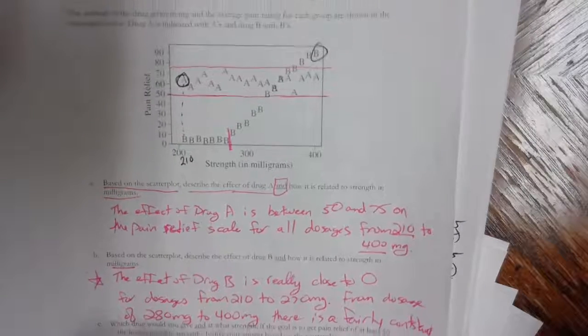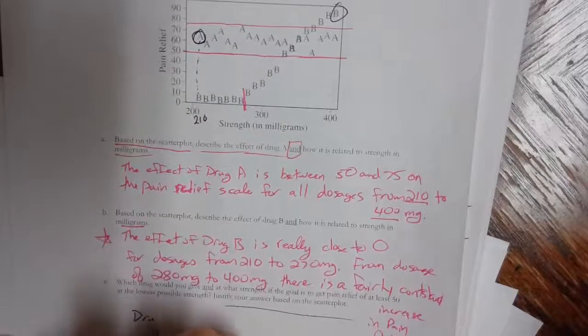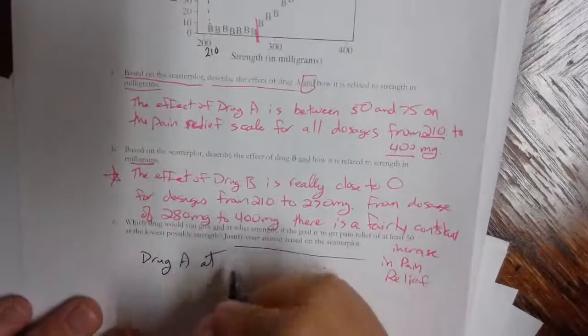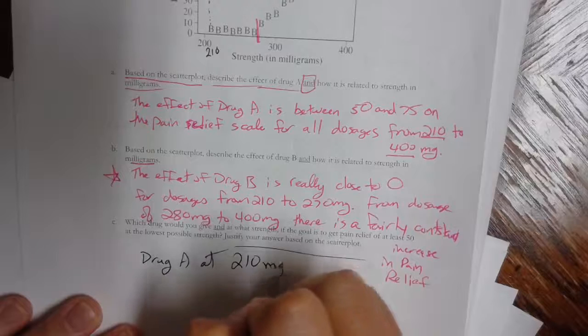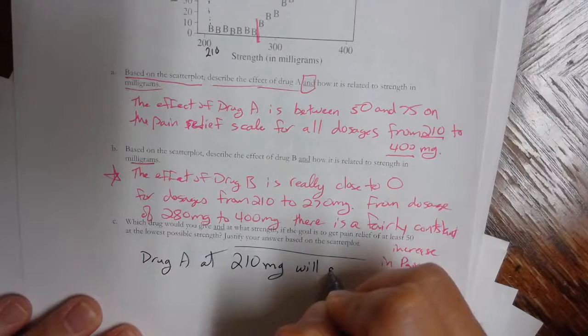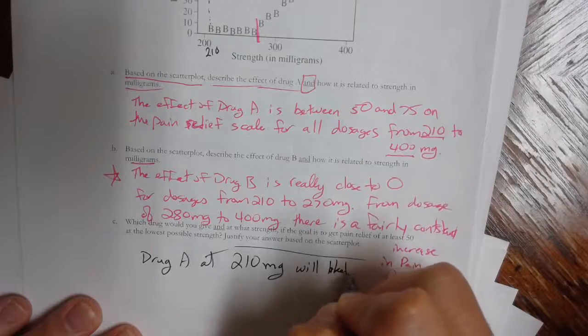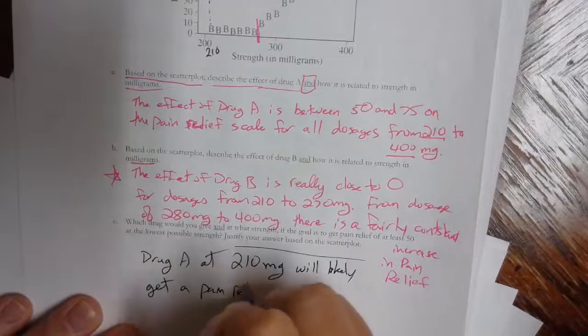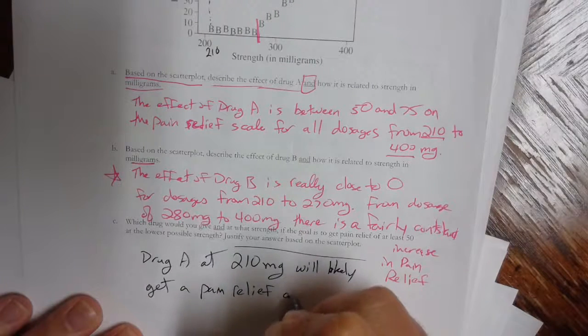So the answer based on drug A at 210 milligrams will likely get a pain relief of at least 50.